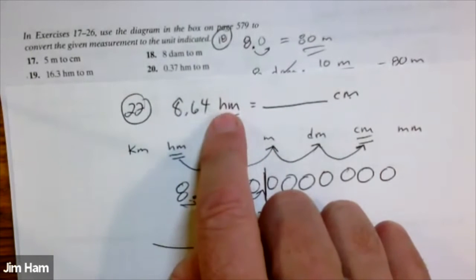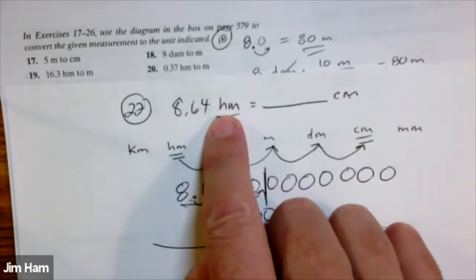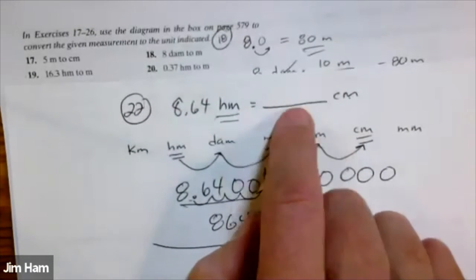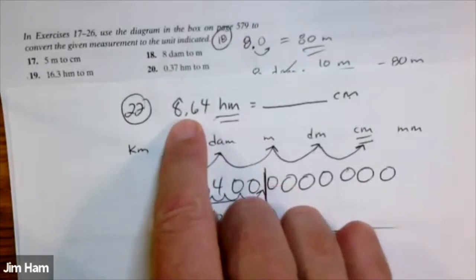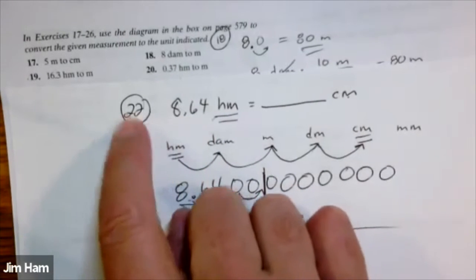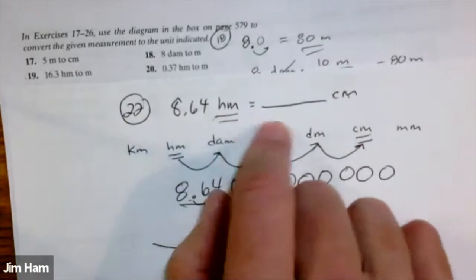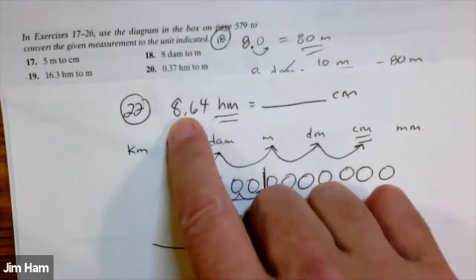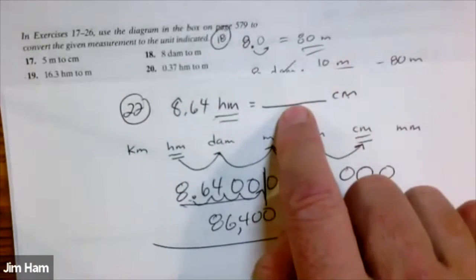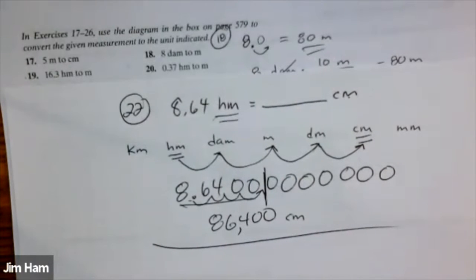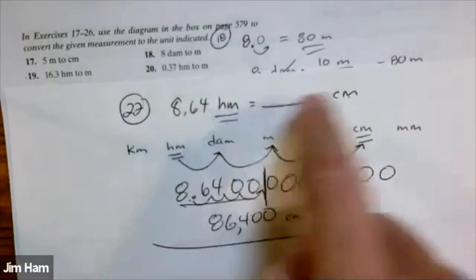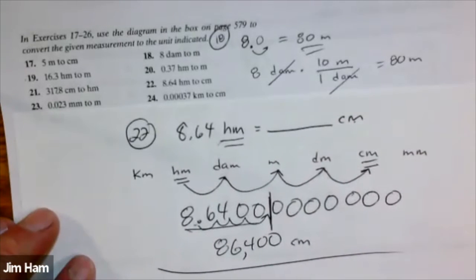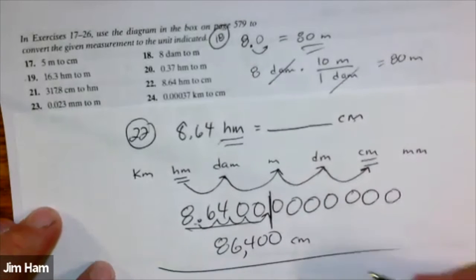So if HM is the larger unit, then the larger number has to go with the centimeters. So if I have a question about whether I'm moving 4 places to the left or 4 places to the right, I'm definitely going to move it to the right, because since this has a smaller unit, it has to have a larger number in front of that unit for these two to be equal. Number 24, I'll do one more and then I'll ask you to do one.